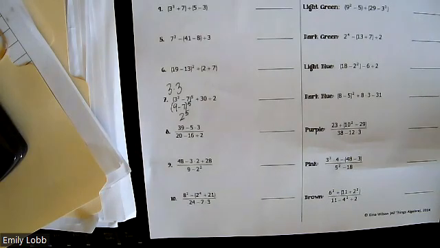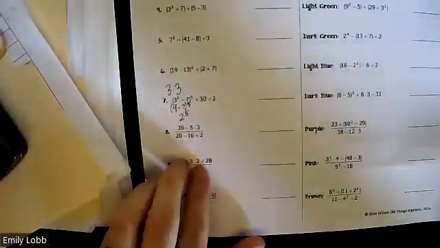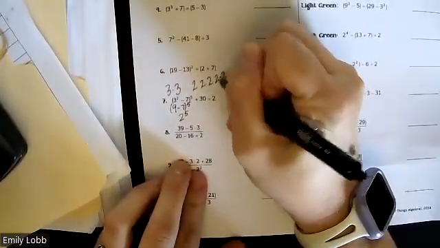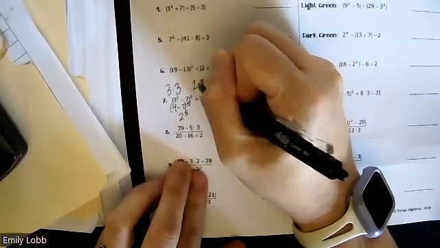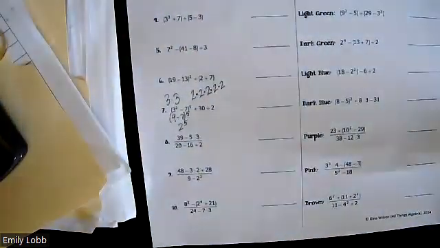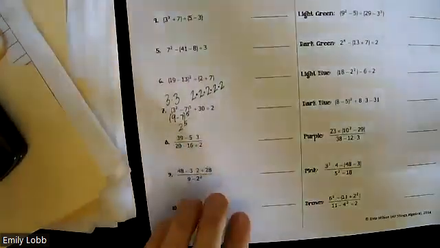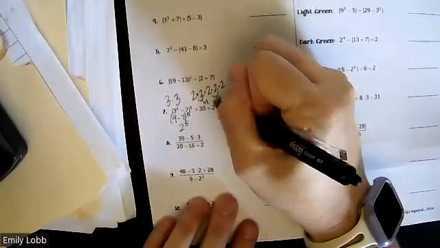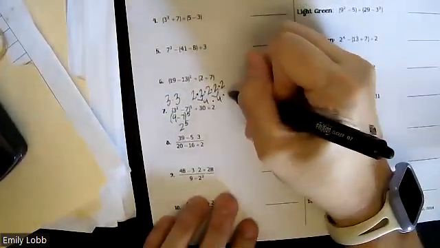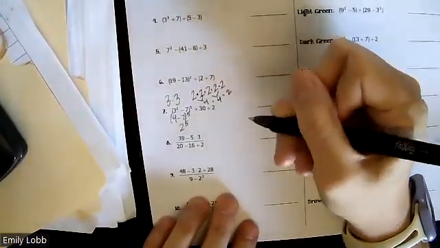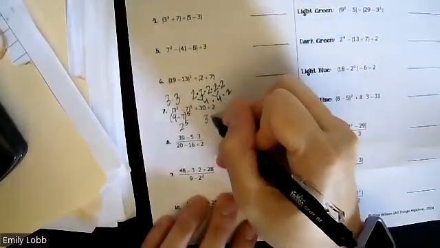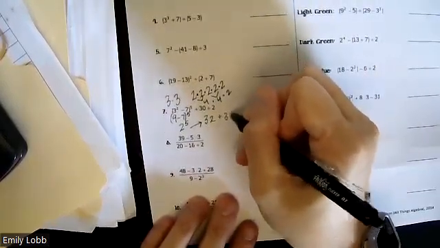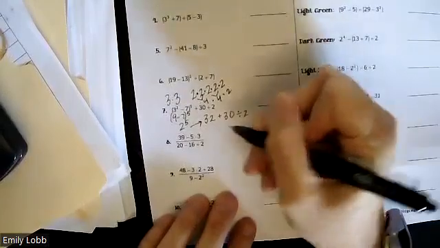Now, we have a factor of 2 how many times? 2, 3, 4, 5. So every 2 times 2 is 4, right? What's 4 times 4? 16 times 2 is, so I have 32 plus 30 divided by 2.